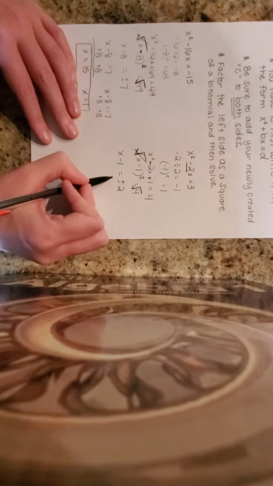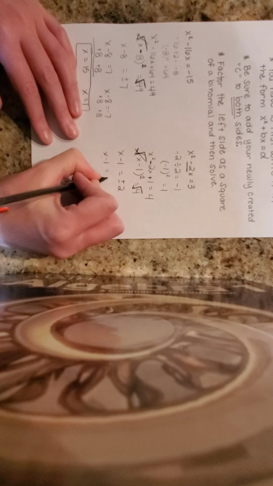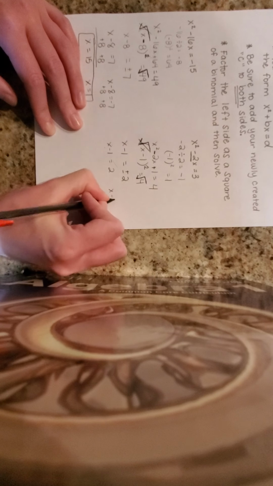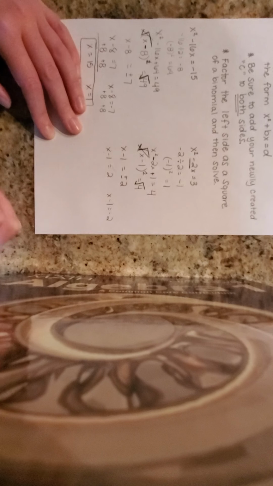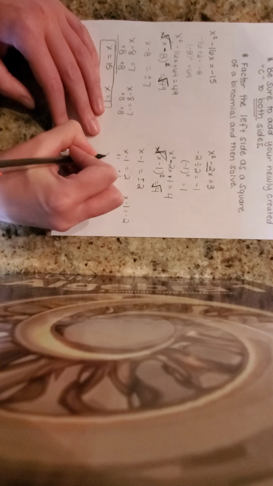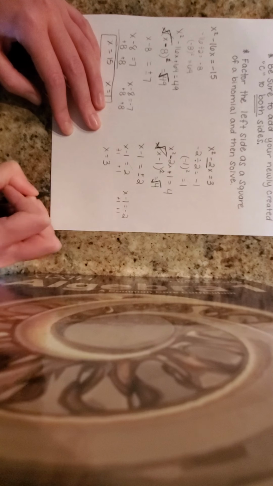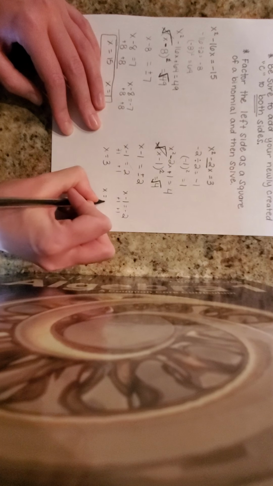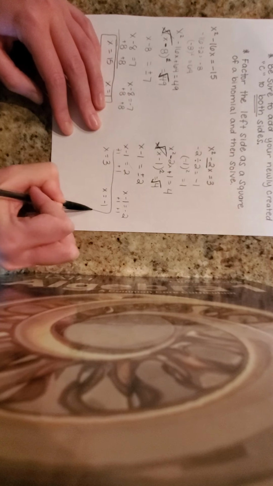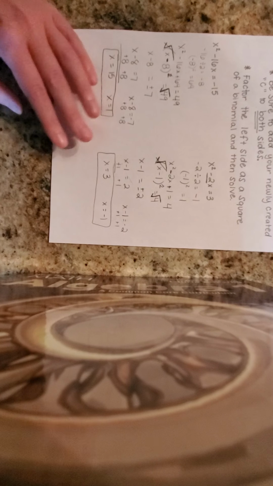Okay, so now I can break this into two separate equations. x minus 1 is 2, and x minus 1 is negative 2. Add 1 to both sides, you get x equals 3, and if you add 1 to both sides over here, you get x equals negative 1. So your two solutions are going to be x equals 3 and x equals negative 1.